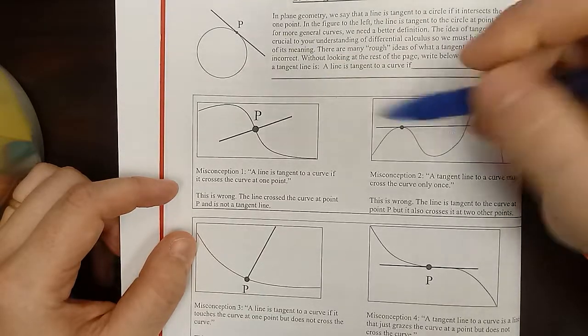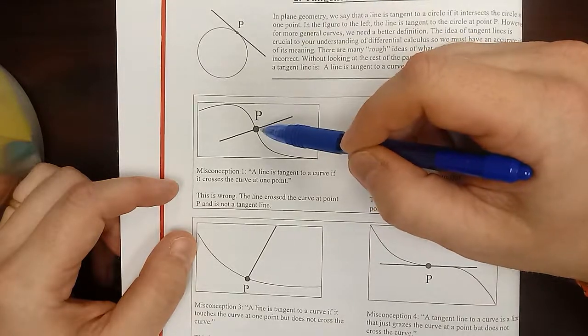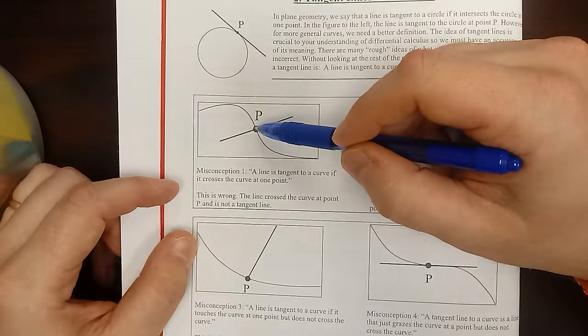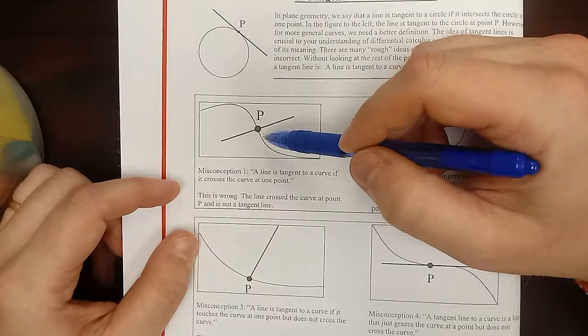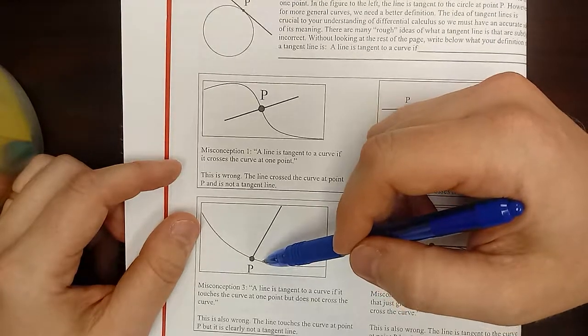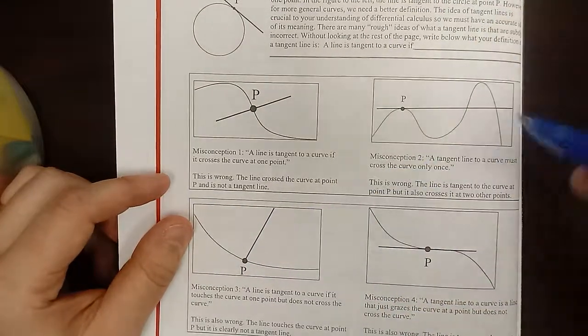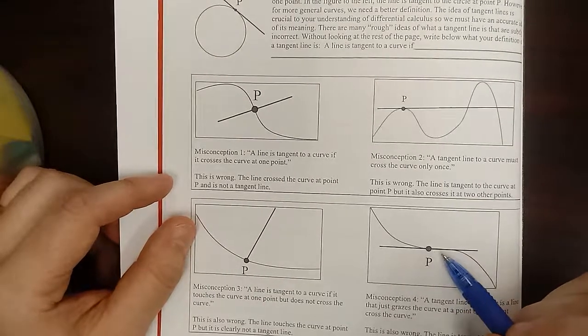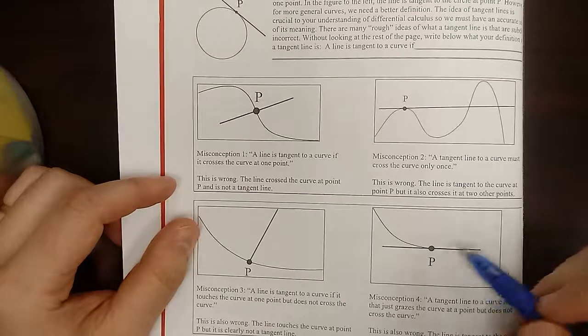And the thing is, this one's hitting only once, but this does not count as a tangent line. The thing that we can say is, well, it's because it's not bouncing off of the function. And so, well, this one's bouncing off of the function. Yeah, but that's not a line. That's a ray. It's not going all the way through. And then down here, this one's not bouncing off of the function, and you're saying this is a tangent line. Yeah, this is a tangent line.